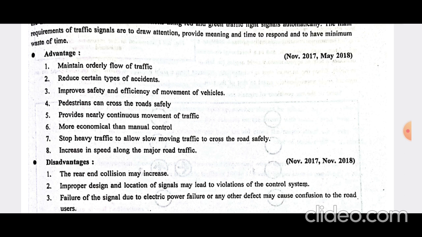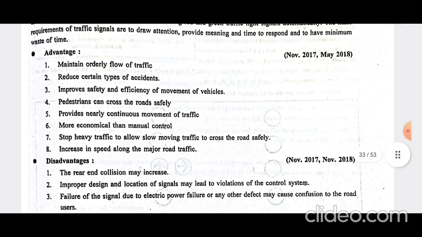Fourth is a pedestrian can cross the road safely. So here if the signal is red, at that time no vehicle moves from one side to another side, so at that time another signal is open for the pedestrian. Now the fifth one is it provides nearly continuous movement of the traffic. So here some time is given in the form of seconds for the movement of the traffic.